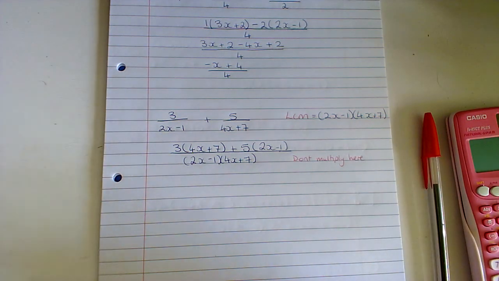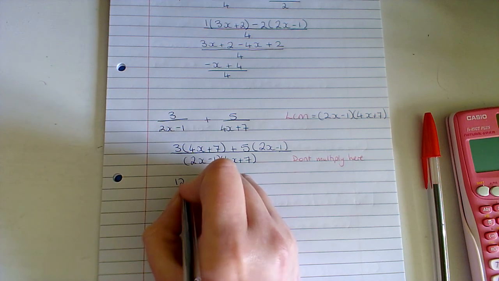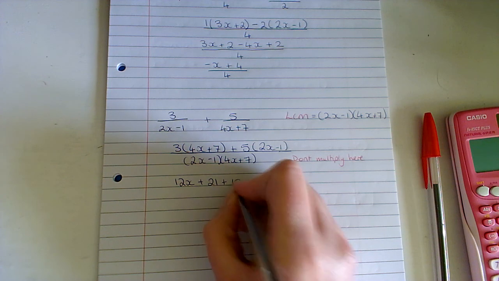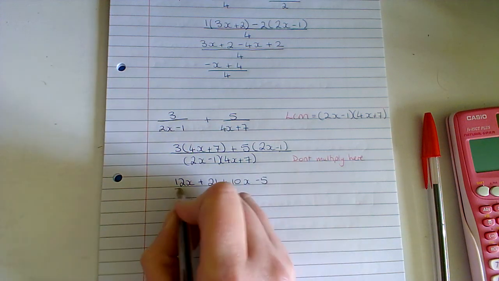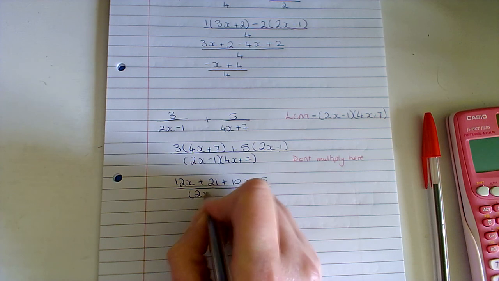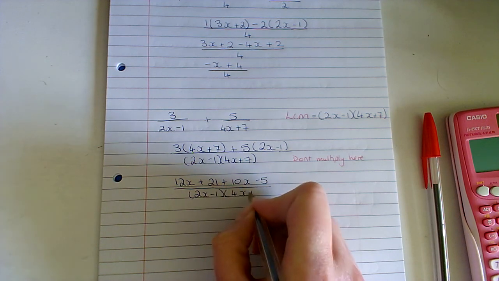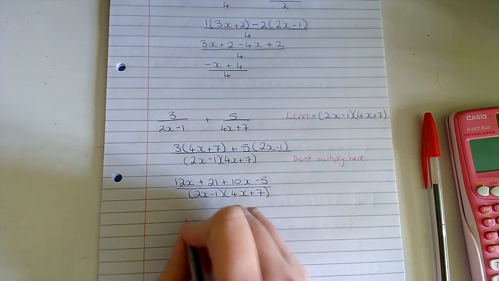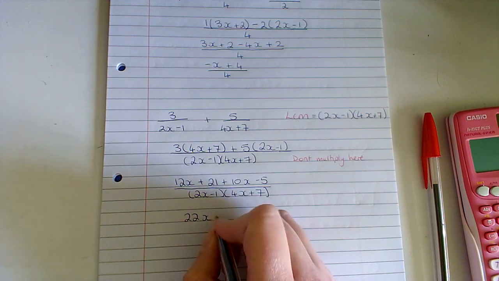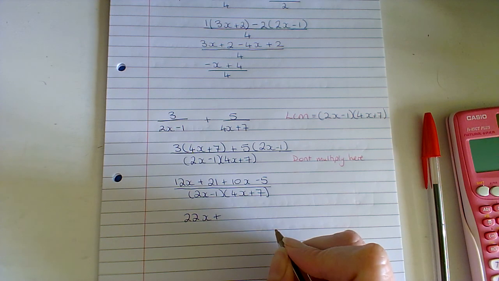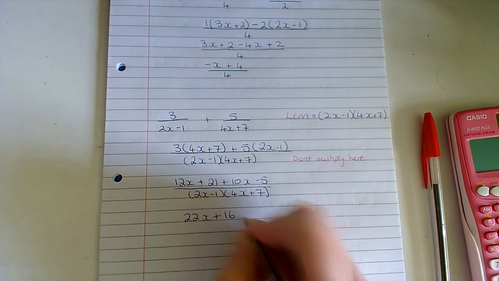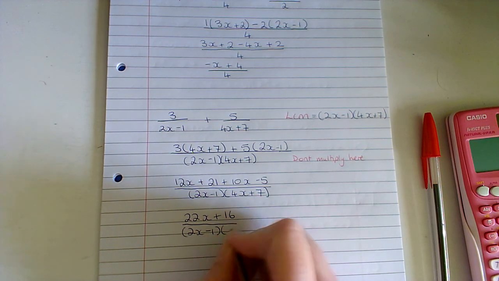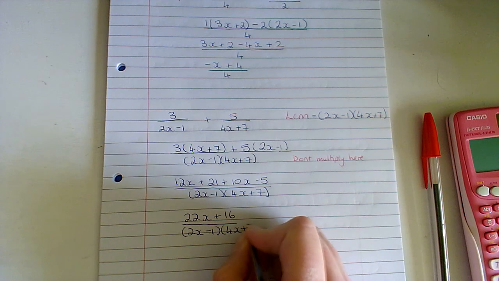Okay, we are going to simplify the top, however. So I'm going to get 12x plus 21 plus 10x minus 5, and my denominator carries down. I'm just going to simplify this another little bit, so I'm going to get 22x plus 16 over 2x minus 1 and 4x plus 7.